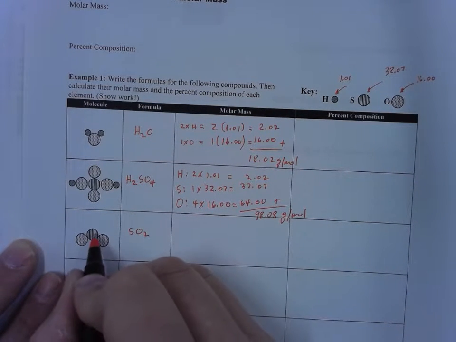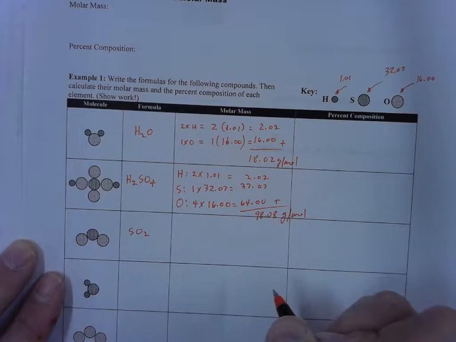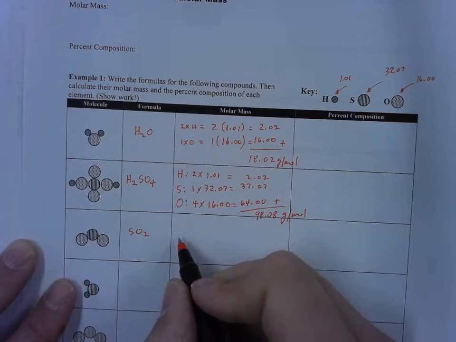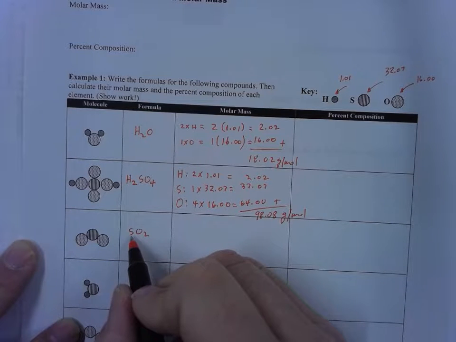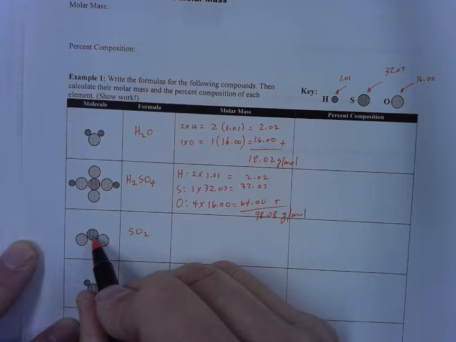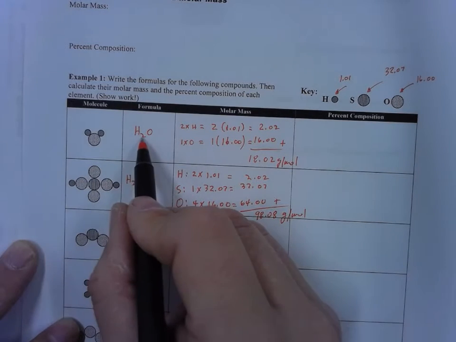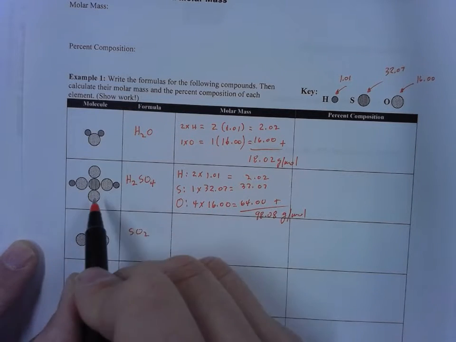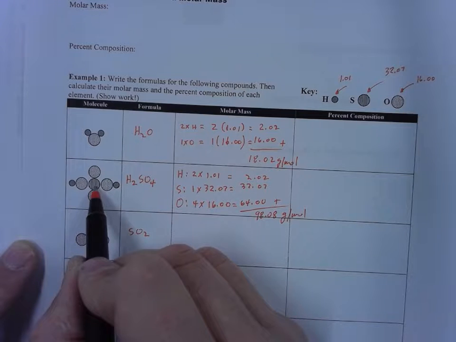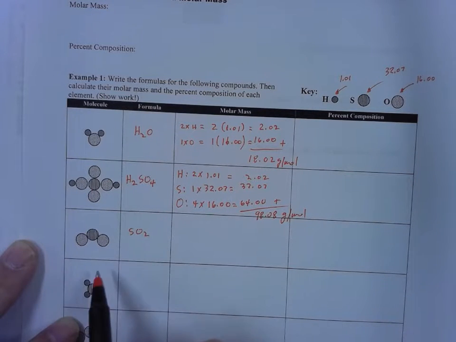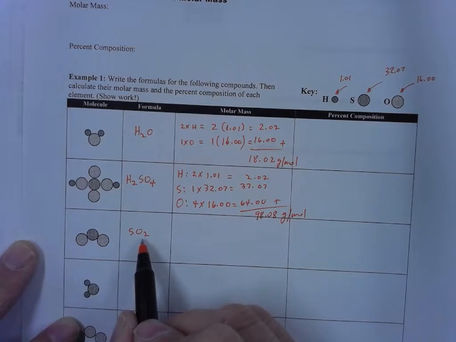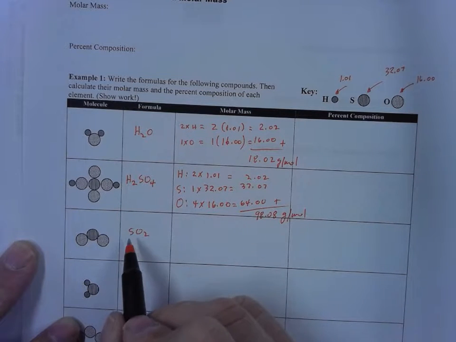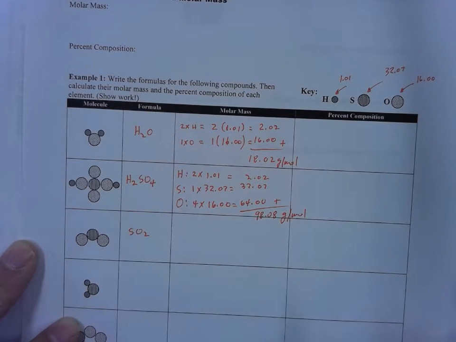Next up, SO2, 1 sulfur, 2 oxygens. Notice we typically write the central atom first. Sulfur, central atom. Unless there's hydrogen involved, then that usually goes first. So H2O, H2. But still, sulfur right there is the central atom. So SO2, we wouldn't write O2S. We write the central atom first, unless there's hydrogen involved.